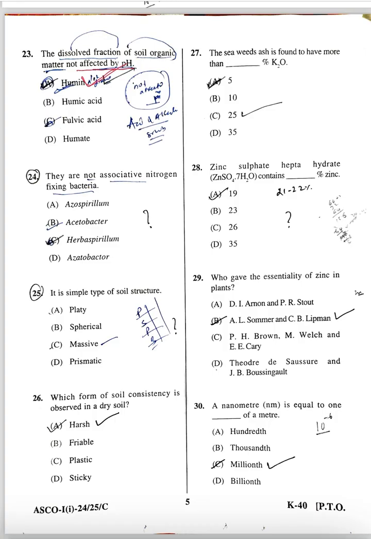Basically, Azospirillum, Herbaspirillum, and Azotobacter, all three are associative nitrogen fixing bacteria. But that is the Acetobacter. It is mostly not used for nitrogen fixing. So the perfect answer will be the Acetobacter.